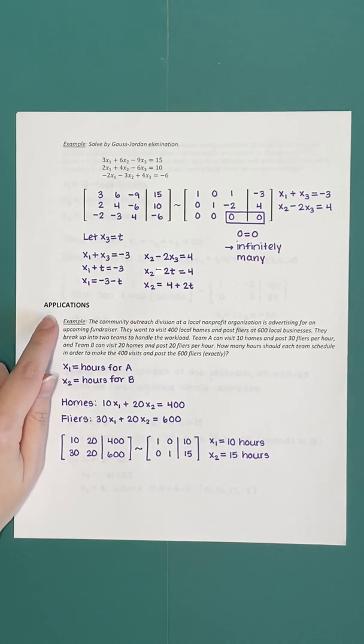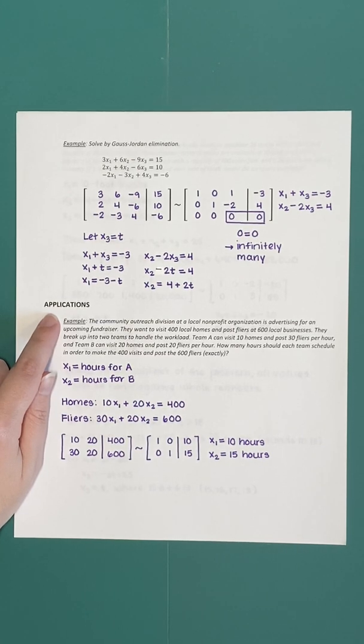So here's our first example. The Community Outreach Division at a local nonprofit organization is advertising for an upcoming fundraiser. They want to visit 400 local homes and post flyers at 600 local businesses. They break up into 2 teams to handle the workload.